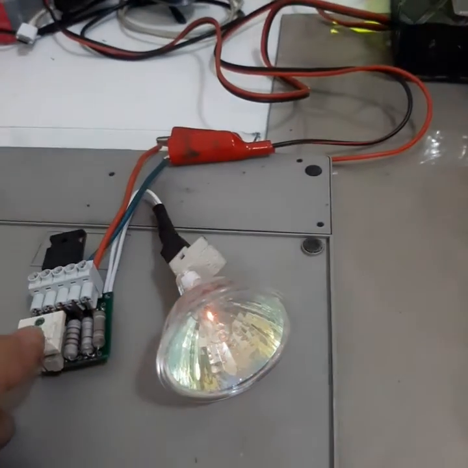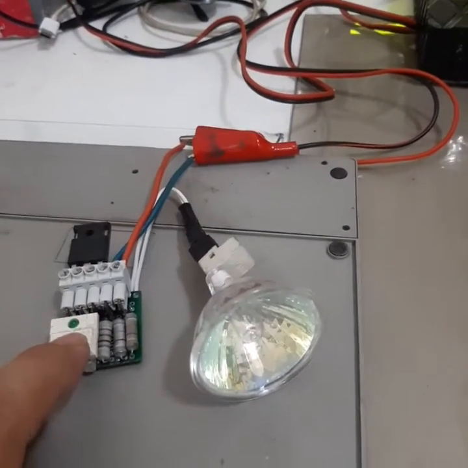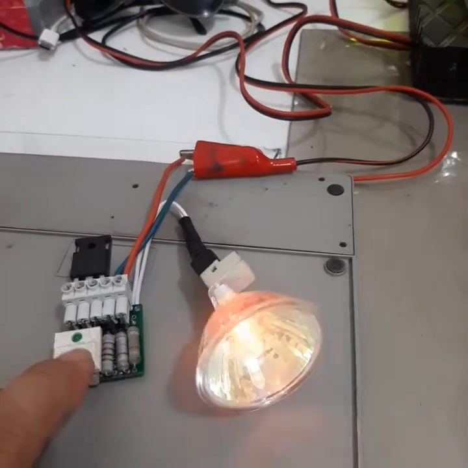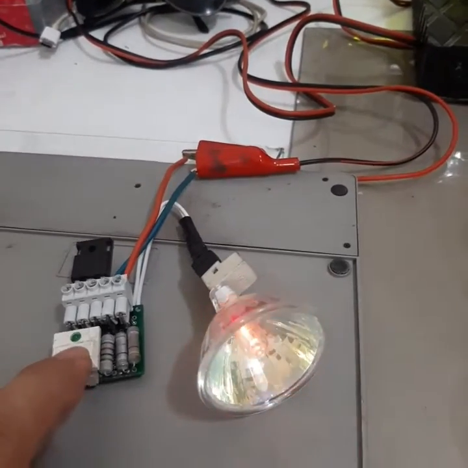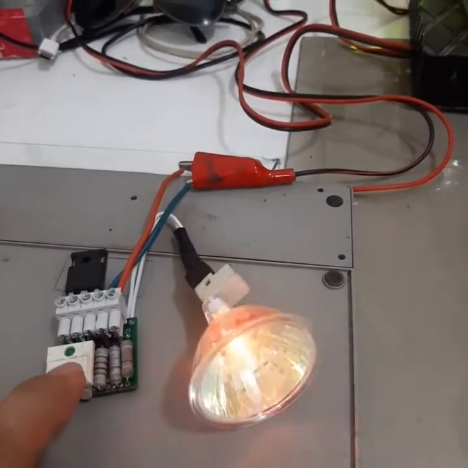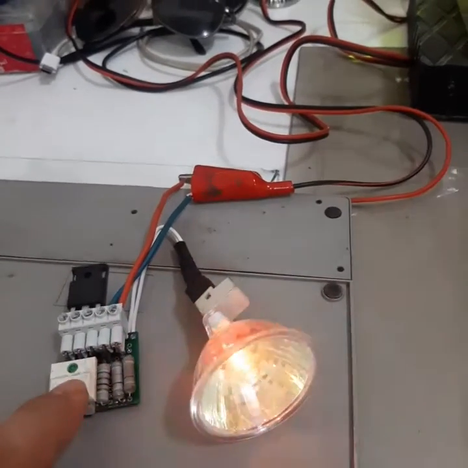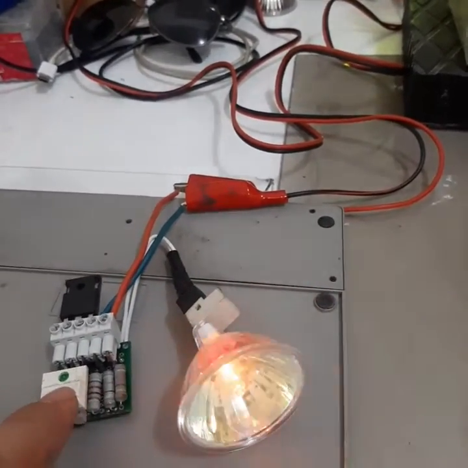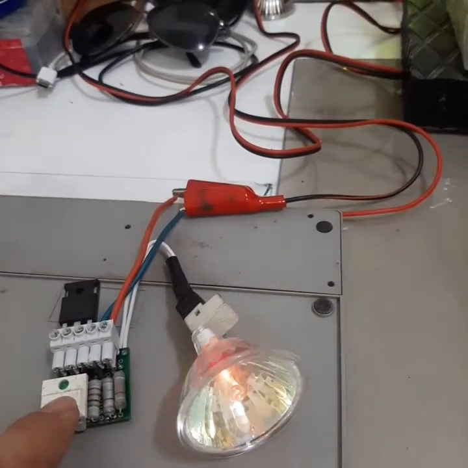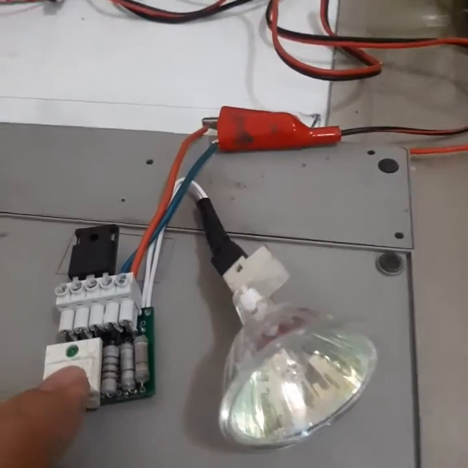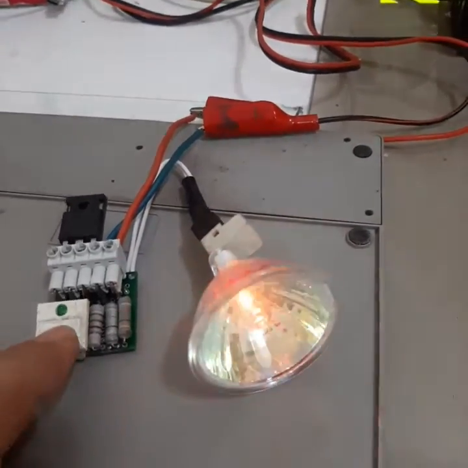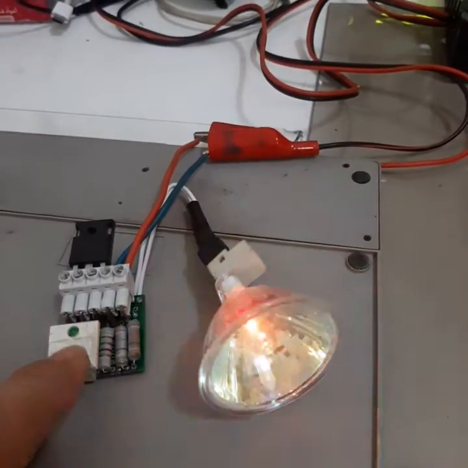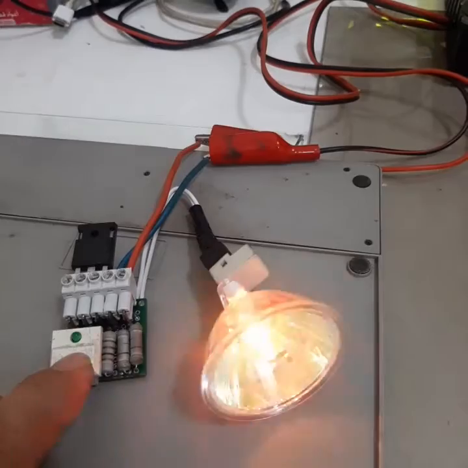Once I make a small press and long off, you can see I'm making a short time on and a long time off. So you can see the light is glowing at very low brightness. This is how electronic circuits control a fan or light, something like this. This is what I am doing manually by giving the signal through the switch.